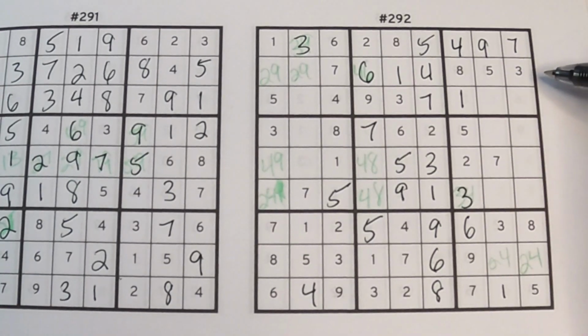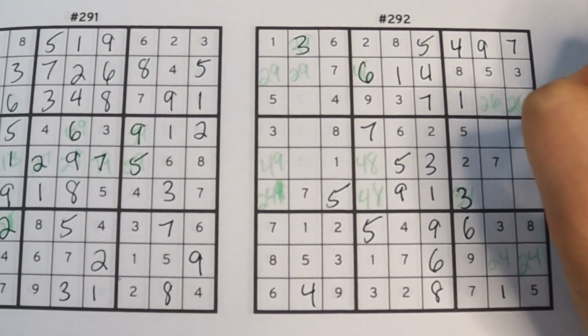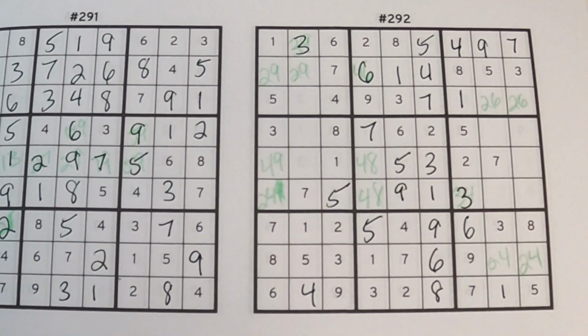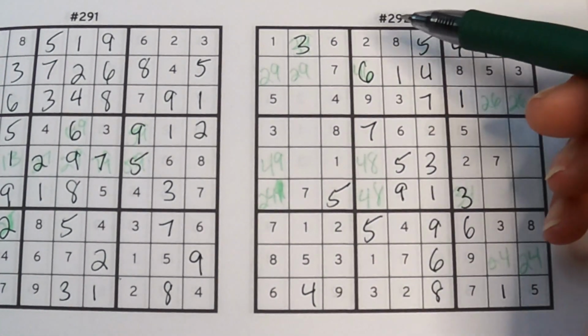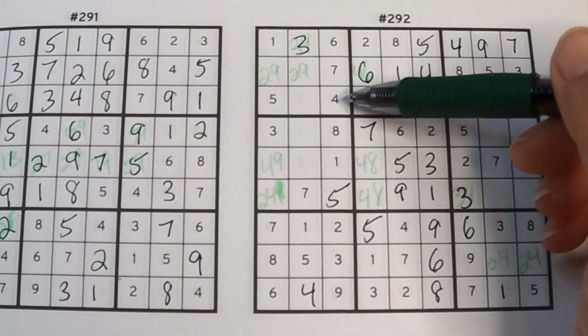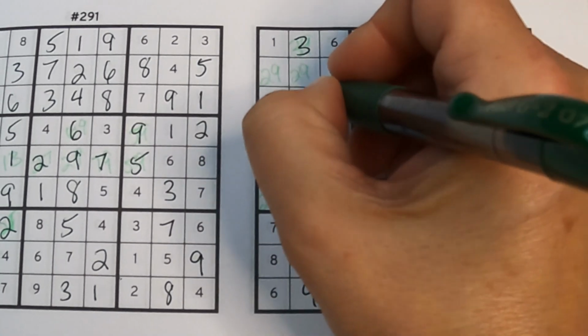For this box now, we're missing 2 and 6, and I don't see any help. So 2, 6, 2, 6. And for this box, we're missing 2, 8, and 9, and the 8 can't be here, so it must be here.